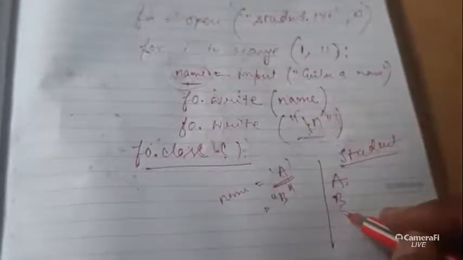That means the cursor will come down to the next line. Then for the second time, when it asks for the second name, B for example, the B will be written, and again it will add the \n, so the cursor comes down to the next line. Then it will ask for the third name, then C will be added, and then it will come down to the next line. So in this way it will add 10 names.